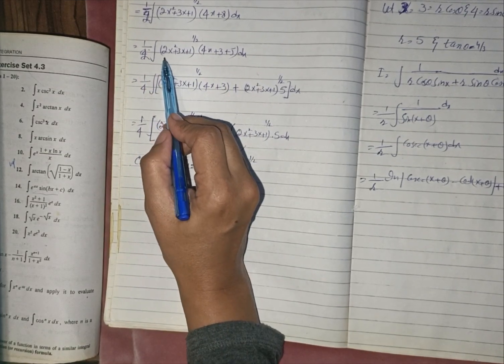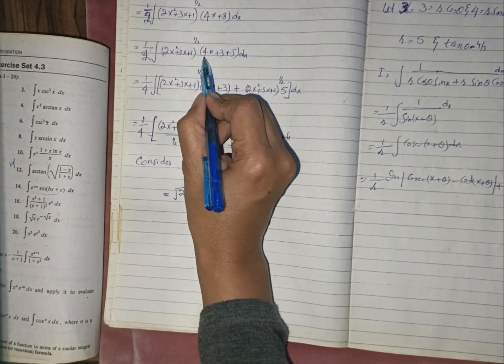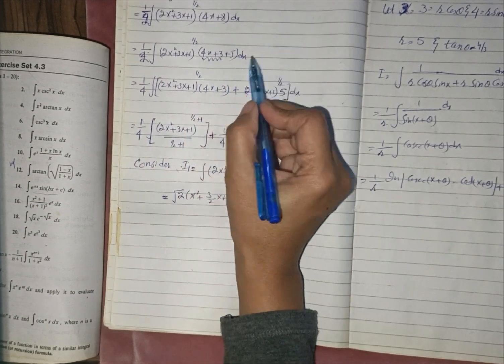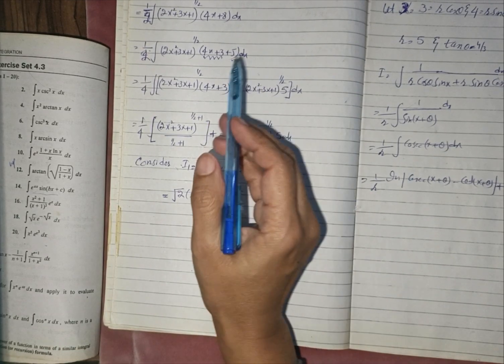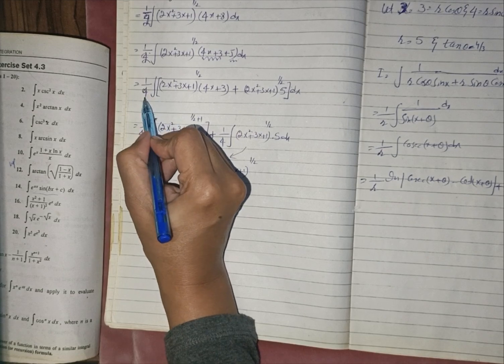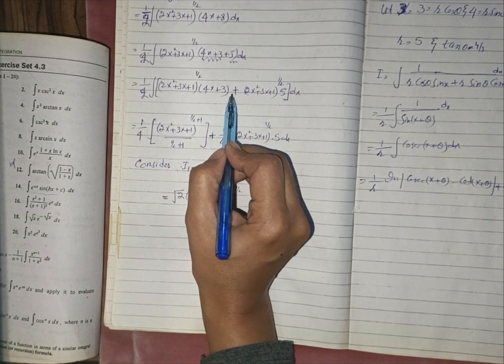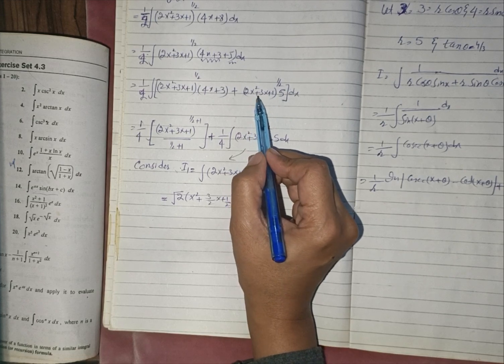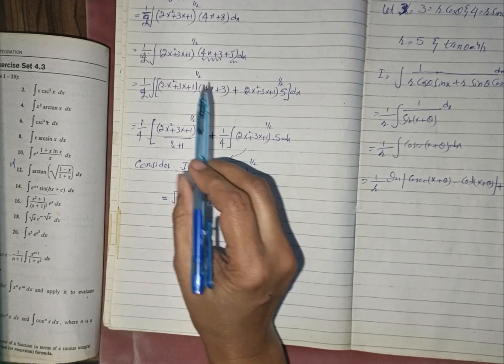Now multiply this expression, 2x square plus 3x plus 1, with 4x plus 3 separately and with 5 separately. So we will have 2x square plus 3x plus 1 raised to the power 1 by 2 into 4x plus 3, plus 2x square plus 3x plus 1 raised to the power 1 by 2 into 5 dx.